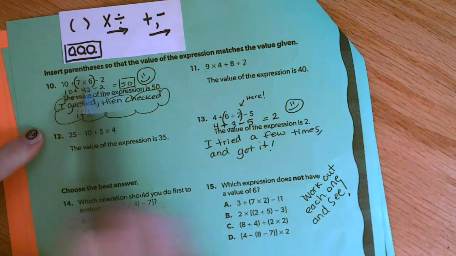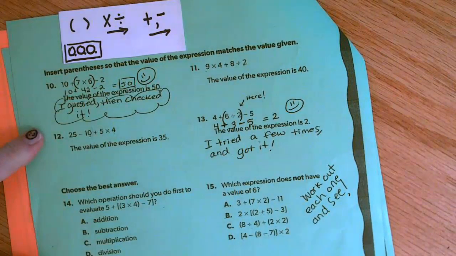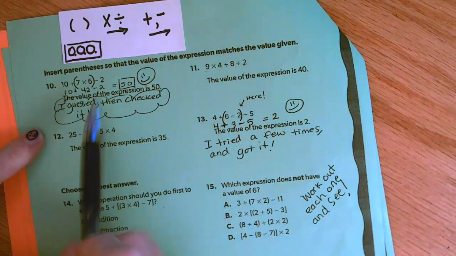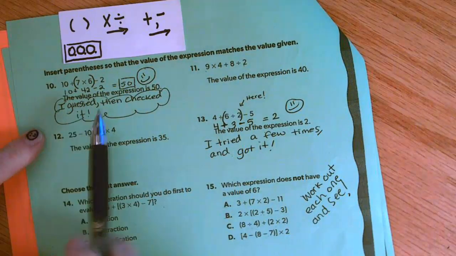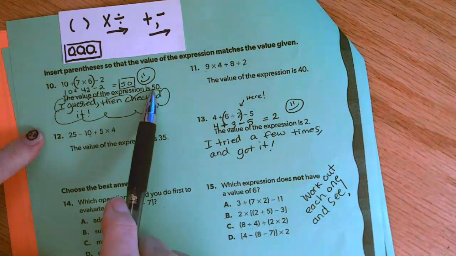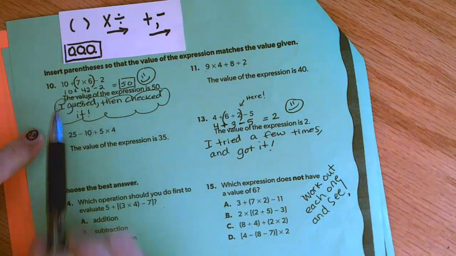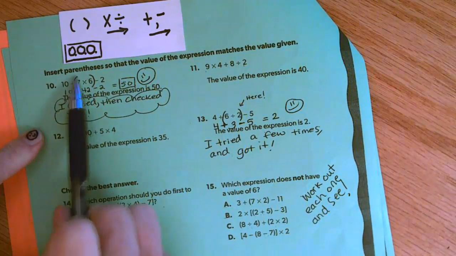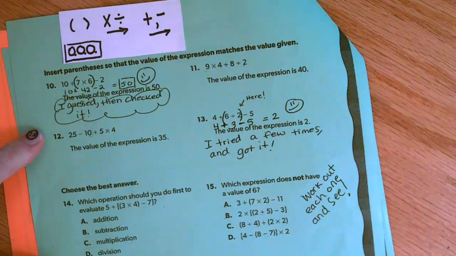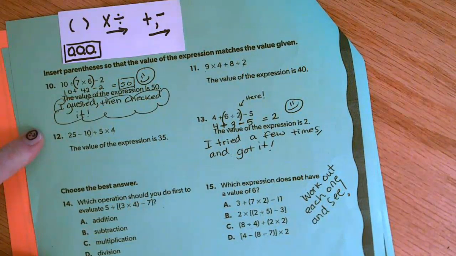Here we have some different expressions, and you had to put in the parentheses so that they matched the given value. So the first one had a given value of 50, and so I worked that one out and put the parentheses around 7 times 6. I had to use guess and check on that. I just tried a few things until I got the answer.